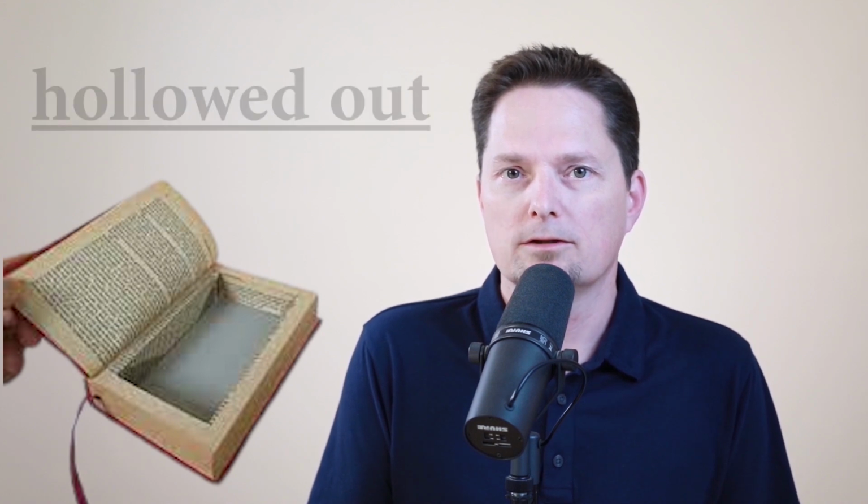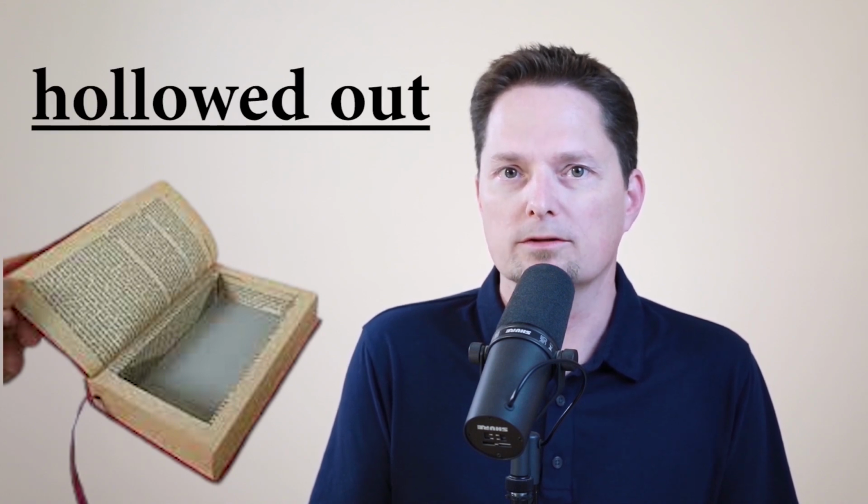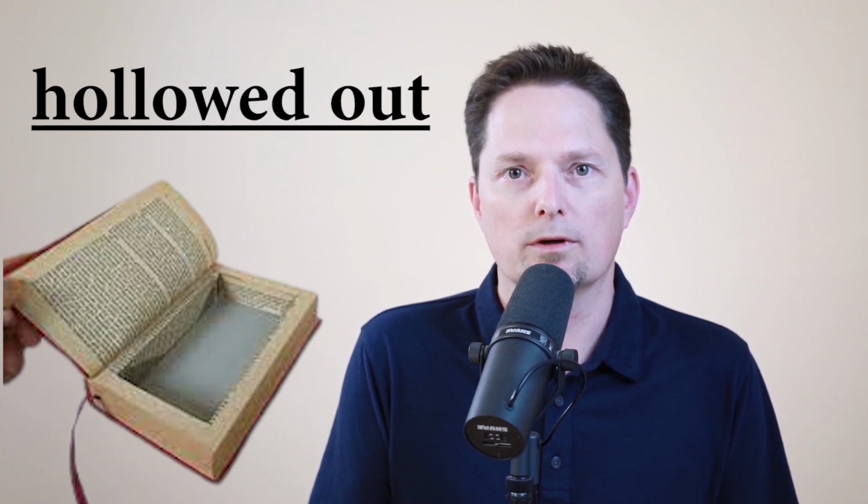That's right. The mice have made a home in the hollow tree trunk. Another example, this book. This book is hollow, but someone made it like that. So I can say it's hollowed out. Pronounce the ED with a D sound, hollowed. Link it with the next word, out. Together, hollowed out. This is a hollowed out book.